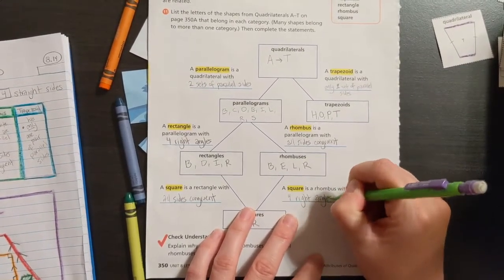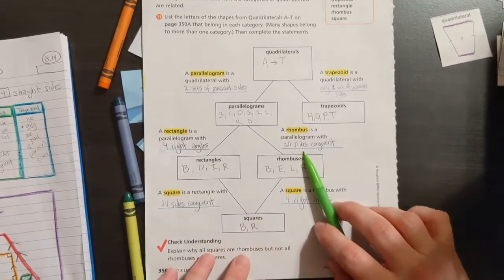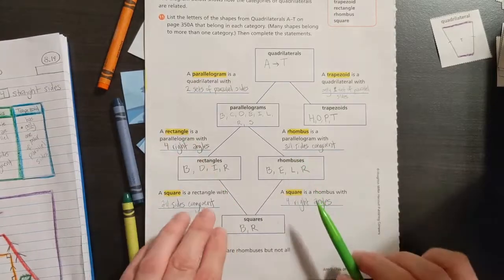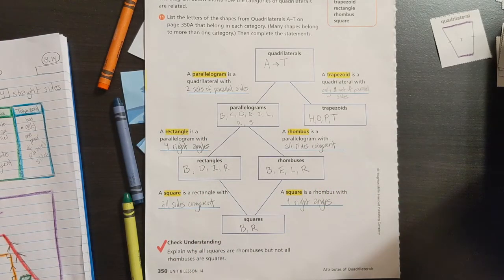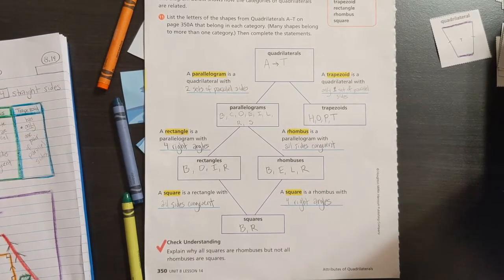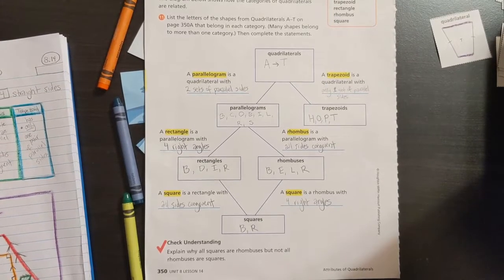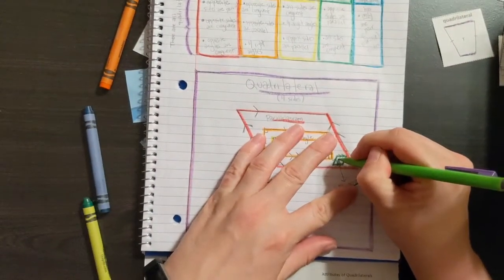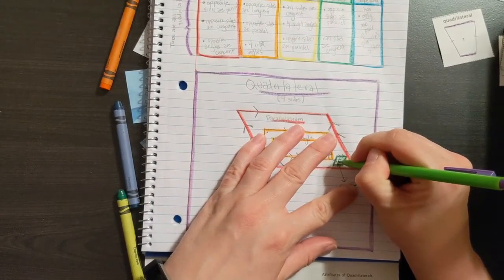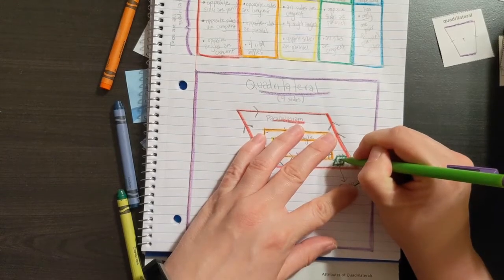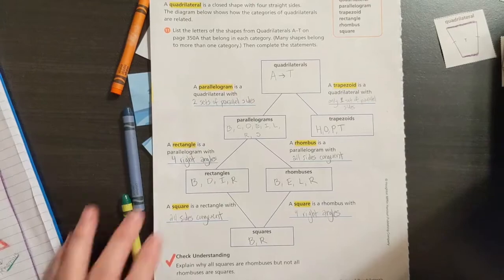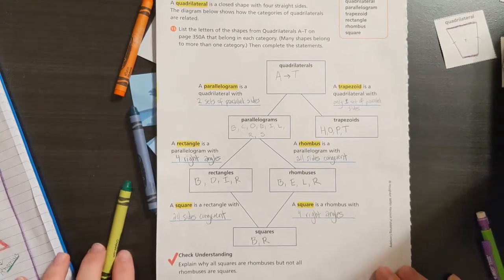So that's why all squares are rhombuses and all squares are rectangles. Okay, they're both of those, but it's just a little tricky. I wish I would have in my diagram showed a square inside of this little rhombus right here. In fact, I'm going to add it to my journal. You should too. Because all squares are technically rhombuses. But not all rhombuses are squares, right? That's part of understanding here.